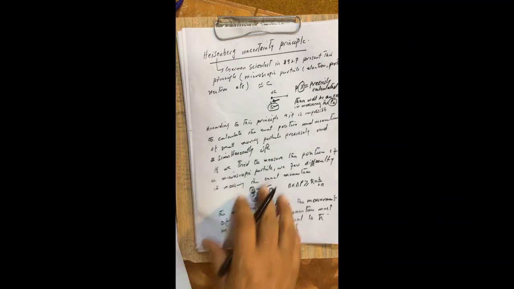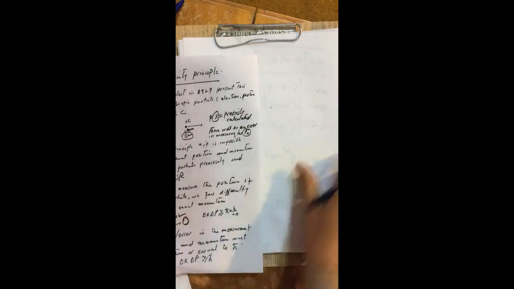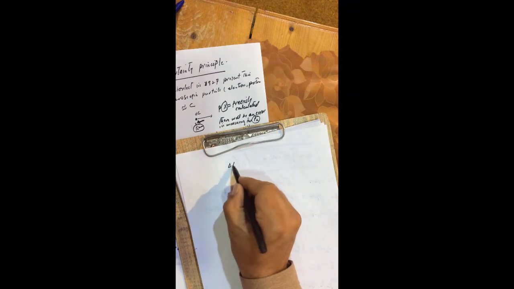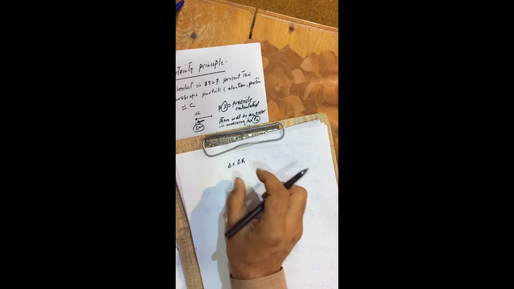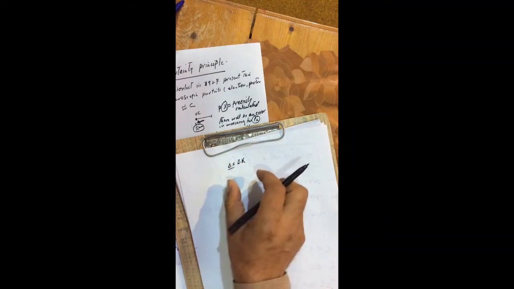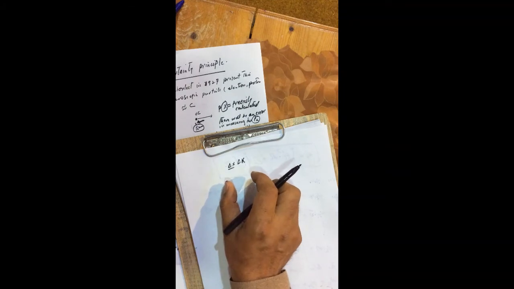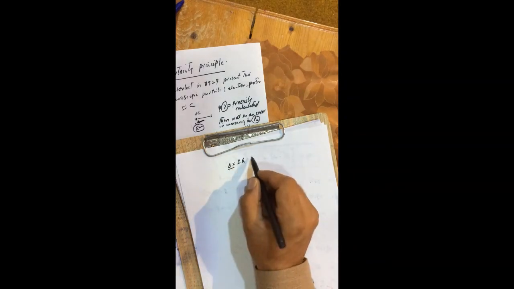Now, as I already mentioned before, in the case of localizing a wave, we already calculated a relation that the product delta x, delta k, where delta k is the width of the wave and delta x is the region that the particle occupies, is always of the order of 1.